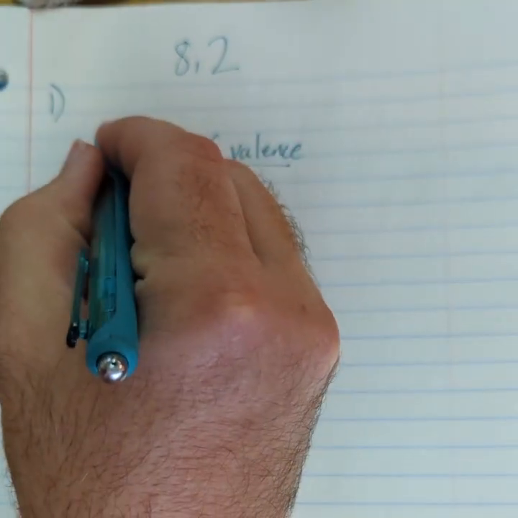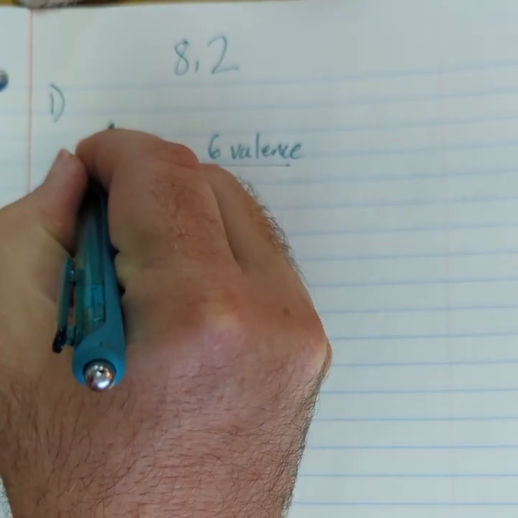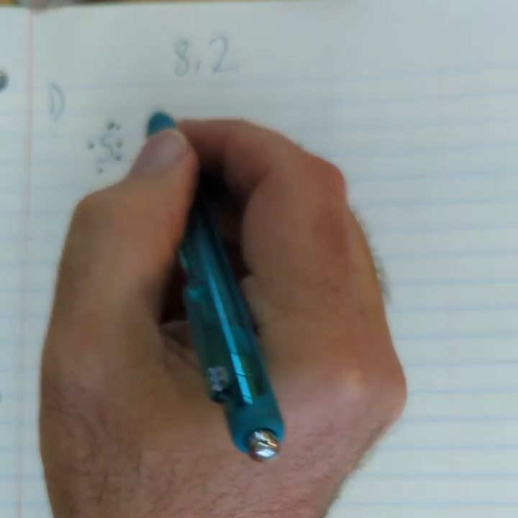So we have sulfur, and sulfur has 6 valence electrons. All right, so we're going to put those around.